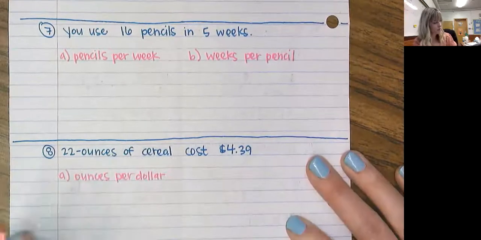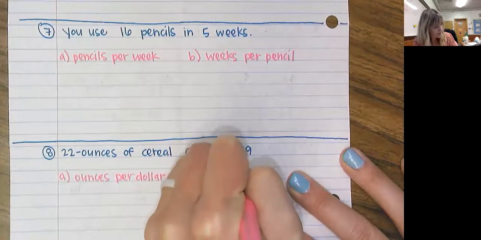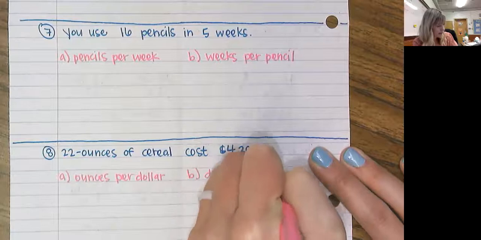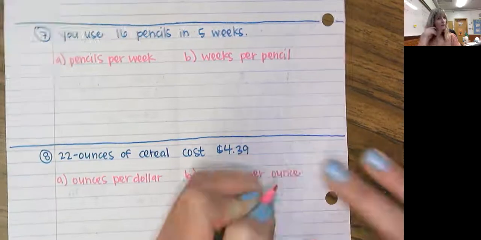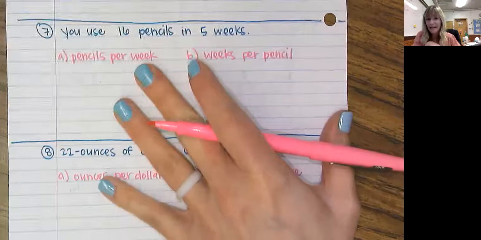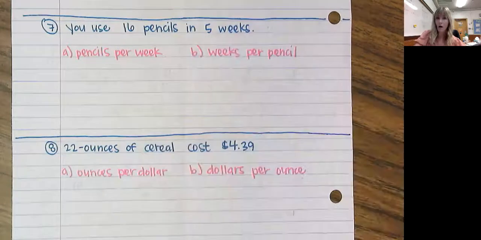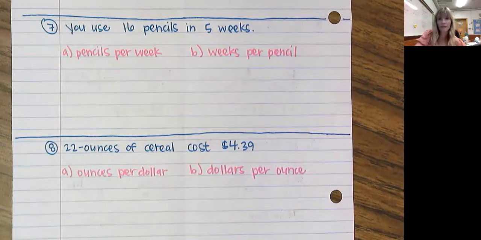Okay, ounces per dollar. And then part B, find dollars per ounce. Okay, we worked through 4 examples together on the front. Use those 4 as kind of a guide to help you out on these. Your job is to finish the back side, and then you're just going to upload a picture of the work that you did on the back side. If you get stuck or need any help, by all means, ask your math teacher.